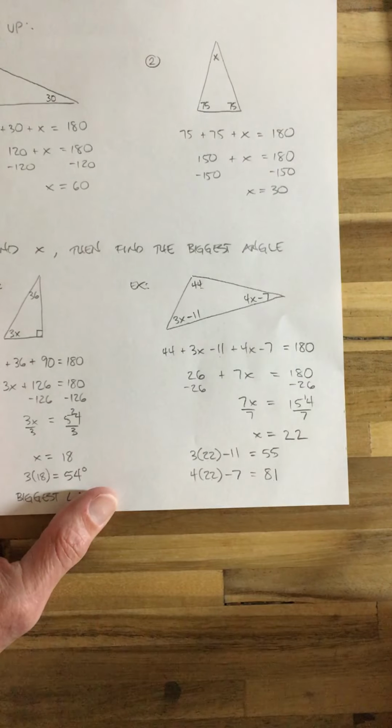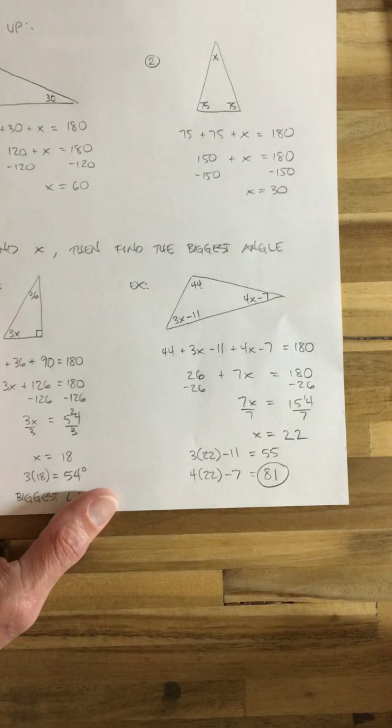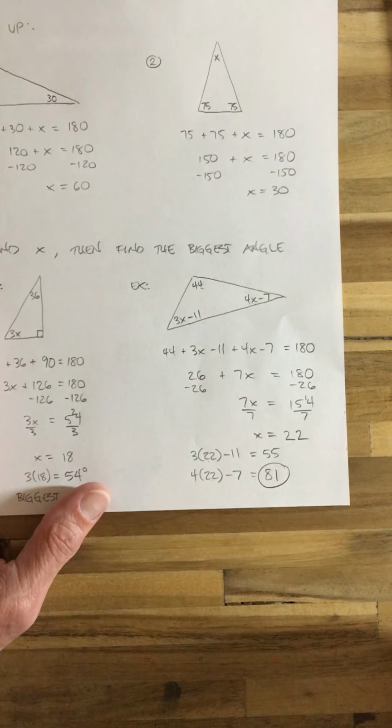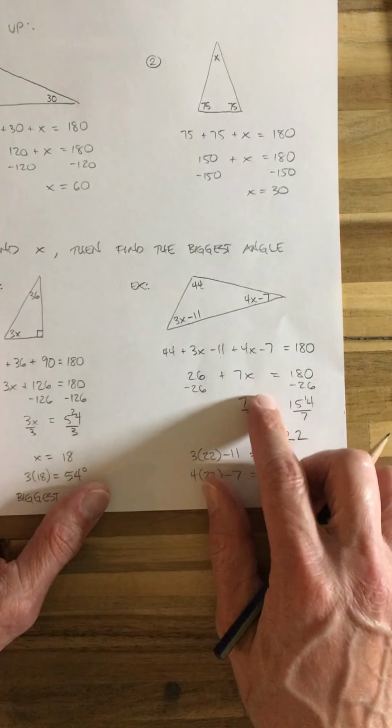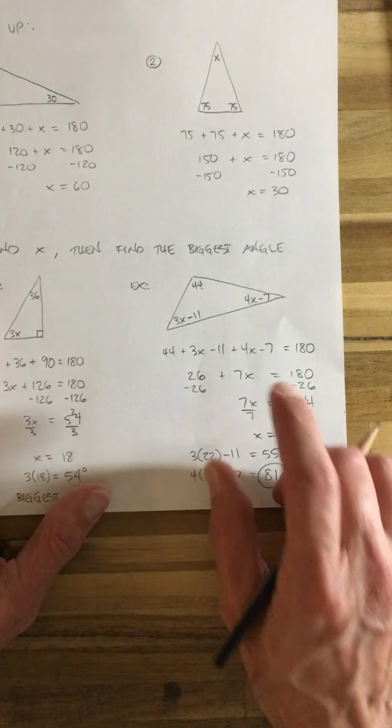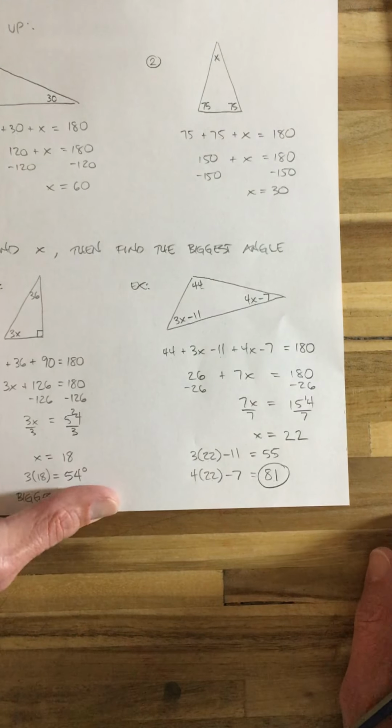Which is the biggest angle? All right, this guy right here. 81 is the biggest angle. All right, there you have it. So that's how you're going to do those guys. And if you want another practice with that, just stick around for office hours. I am more than happy to do another problem like that.